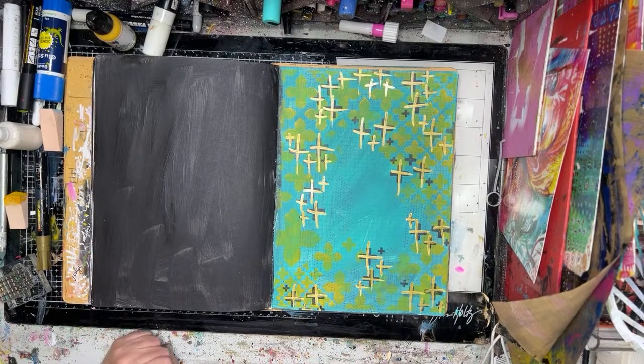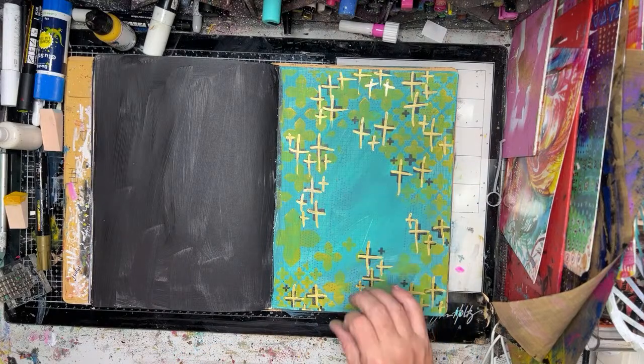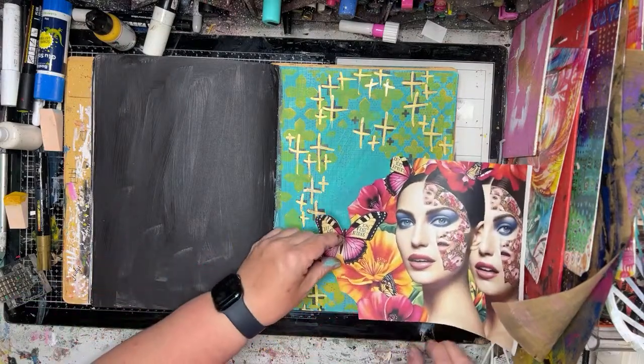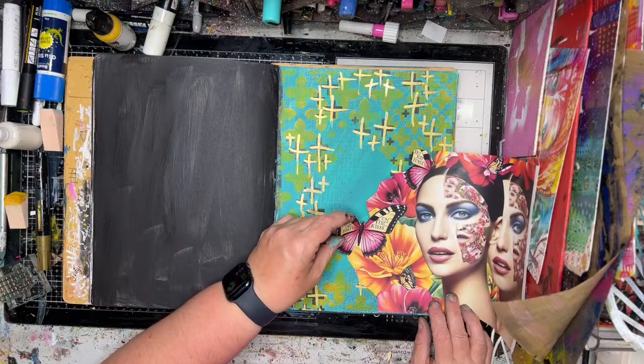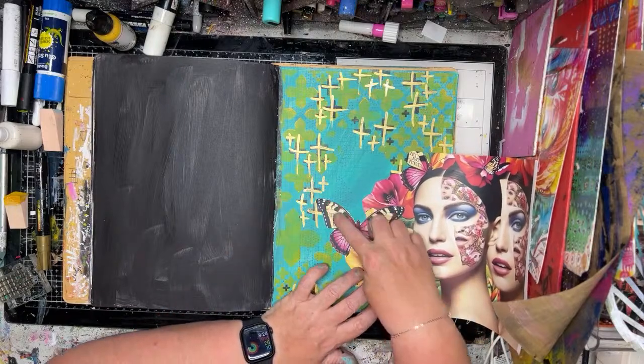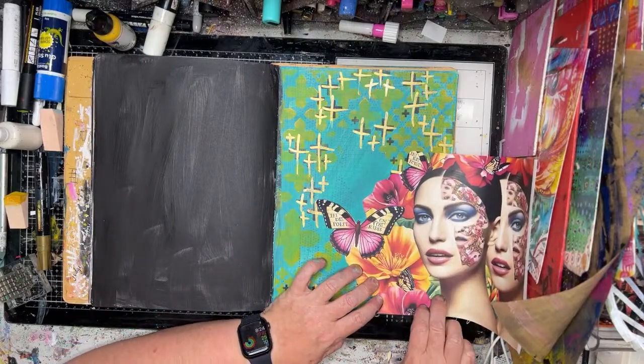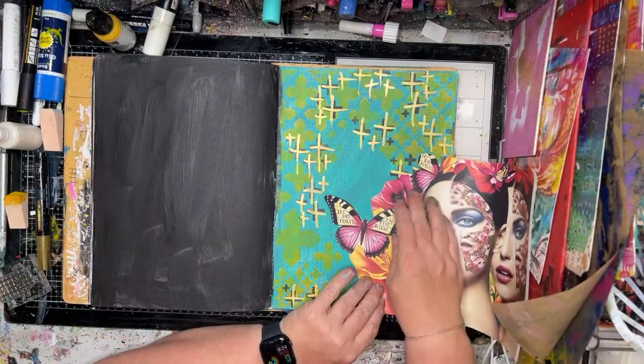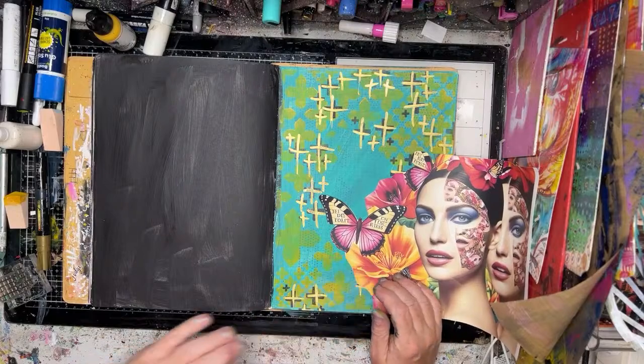Okie dokie. So I've got a bit of a background. Now I'm going to get my images back. Remember, we are going to cut out the centre bit, so don't panic about that. I'm going to use her because I quite like the big butterfly, and I think that will work quite well overlapping with the previous page.